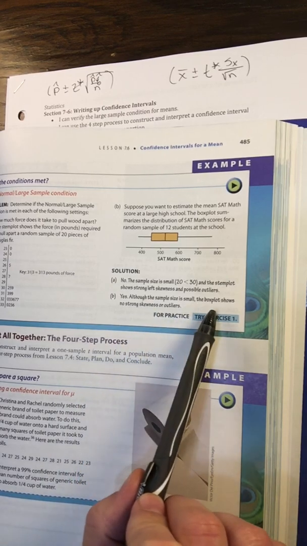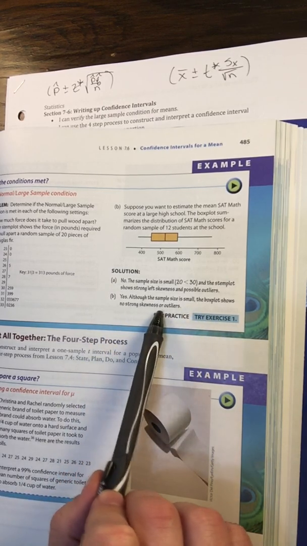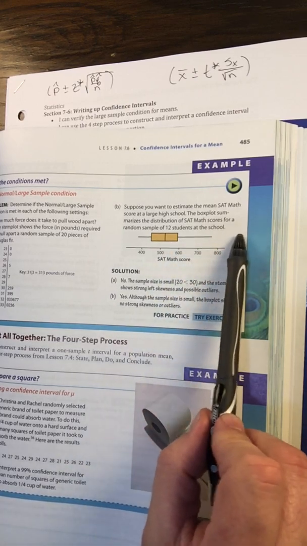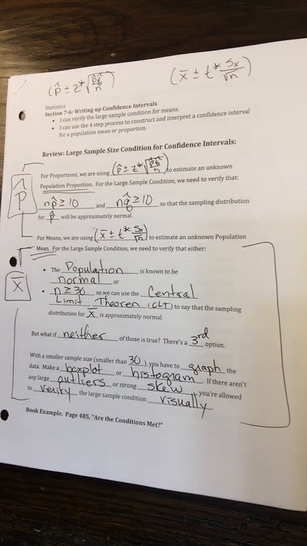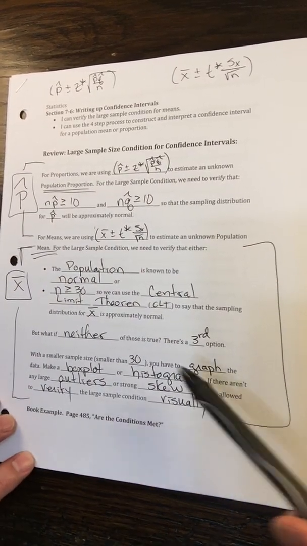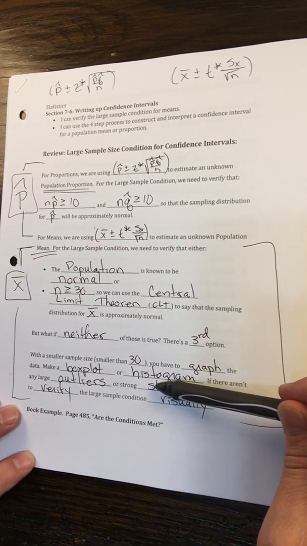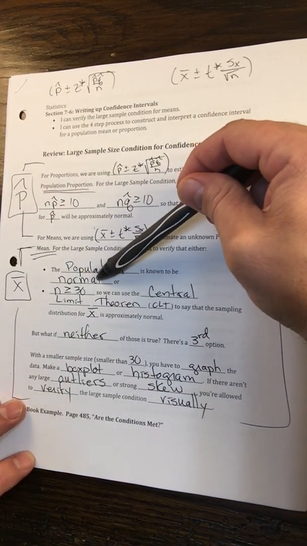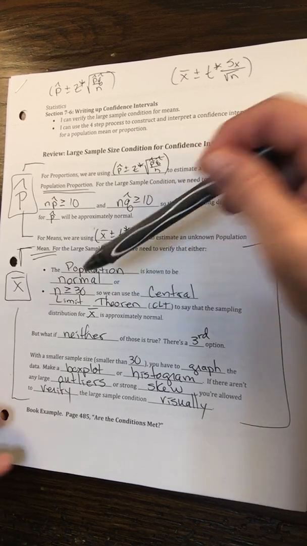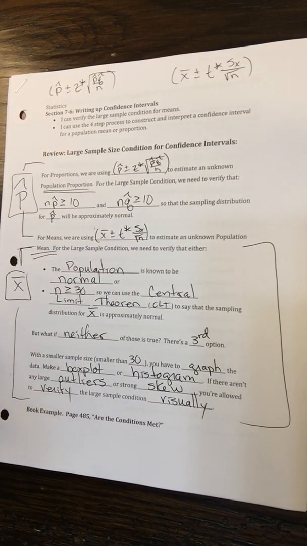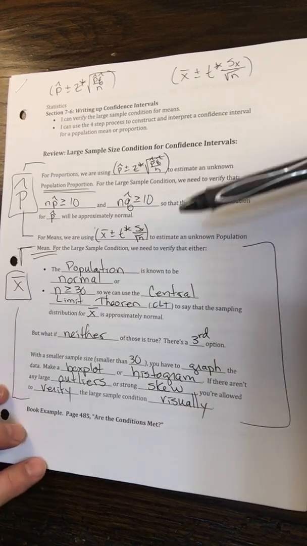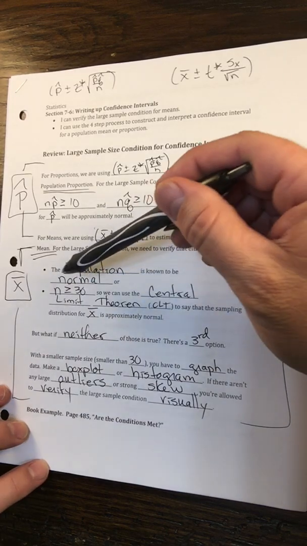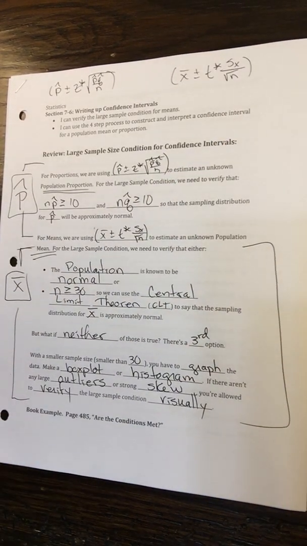Although the sample size is very small, the box plot shows no strong skewness or outliers. There's a little, but it's not way out here, and I don't have outliers, so we're going to be okay with that one. If we look at a graph, we're taking it as a clue that the population might actually be normal. Since we're taking a sample from the population, we haven't taken an average yet, and if it's starting to look like it might fill in like it's normal, then we say, yep, the sampling distribution is going to be okay.